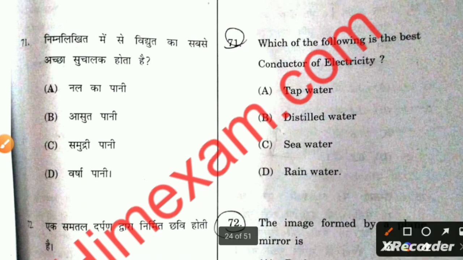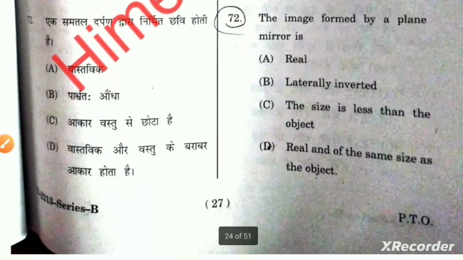Which of the following is the best conductor of electricity? First is tap water, second is distilled water, third option is sea water, and fourth option is rain water. If we talk about the best conductor of electricity, then the right option is third option, means sea water is the right option. So move to the next question.